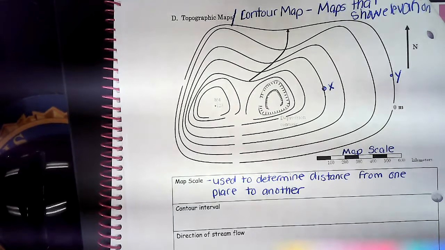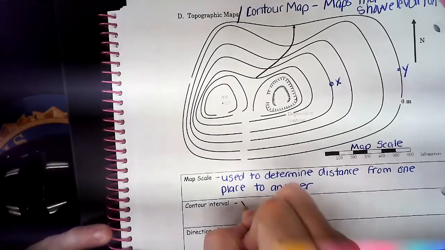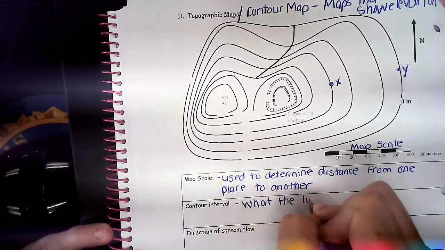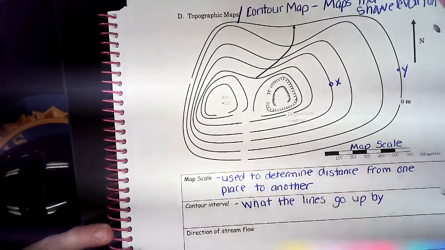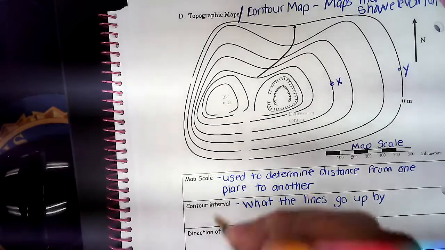Contour interval. Those are the lines. The contour lines are the lines that show elevation. So the contour interval is what the lines go up by, or what they count by. Now, sometimes they'll flat out tell you the contour interval is 10 meters. Or sometimes they'll give you a hint. For example, go ahead and label this.